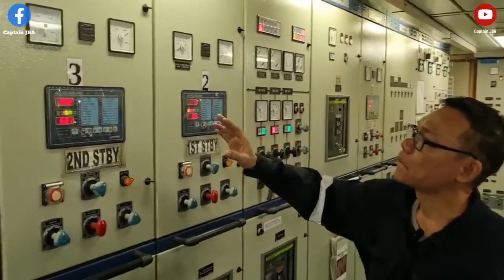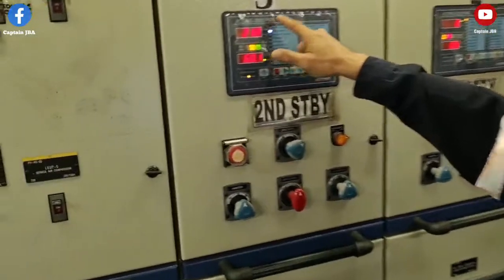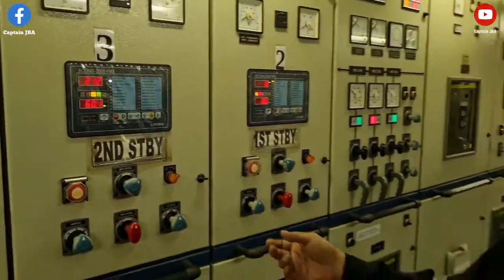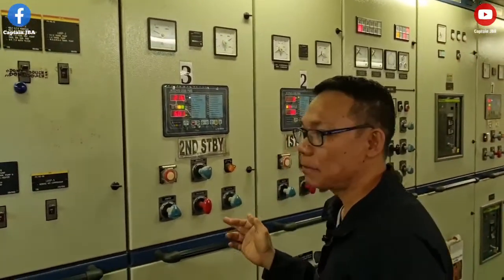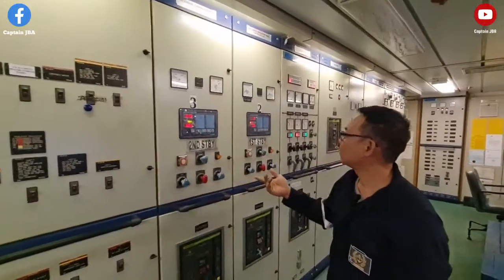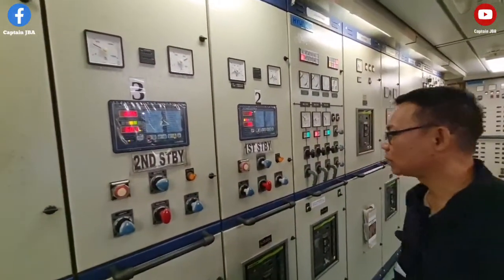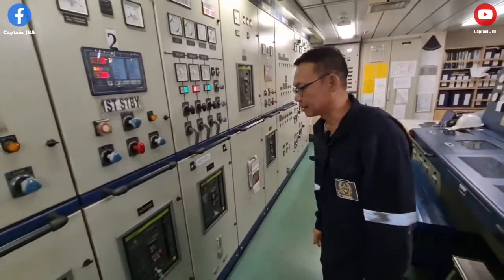As you can see, we have this PMS, Aconis 2000 power management system. It's also a push button type to start and stop the generator. We can monitor the load, frequencies, voltages, amperes, and other things in the electrical system.